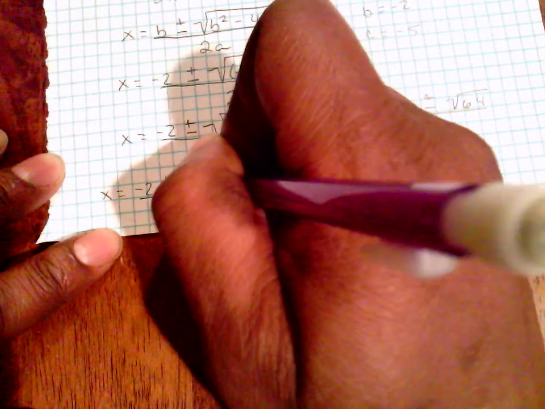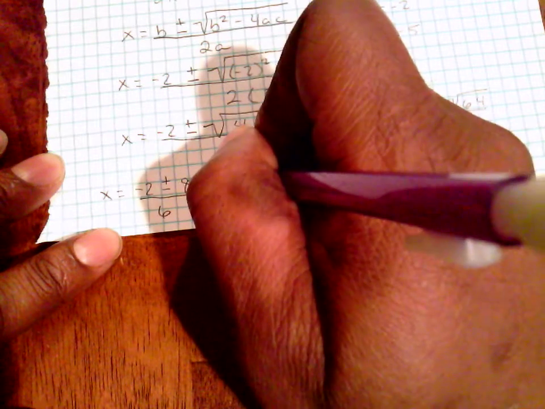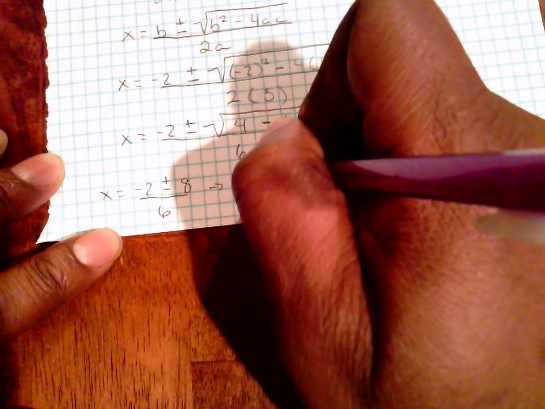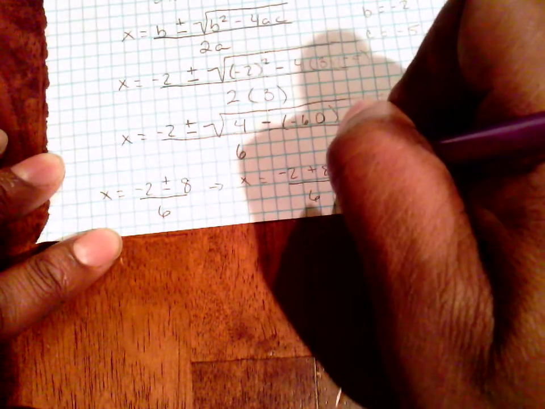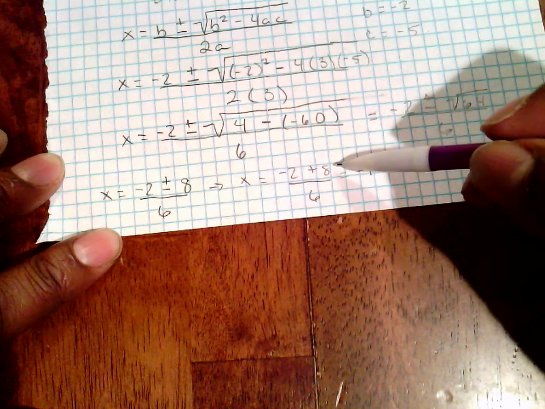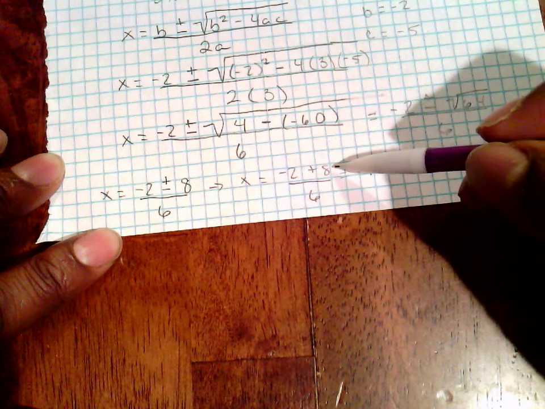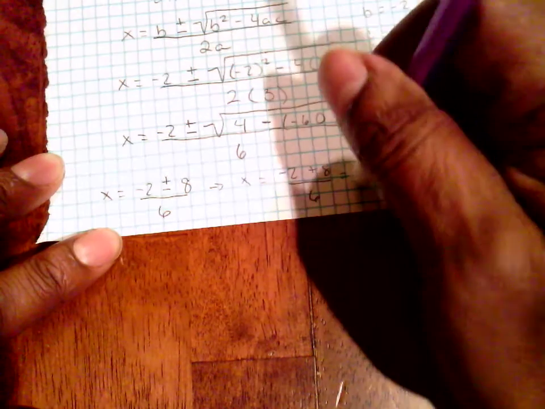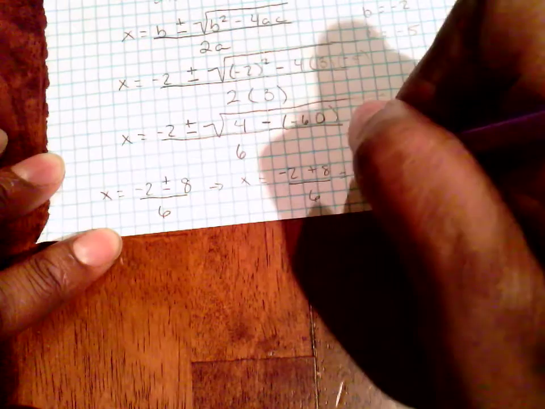And finishing this out, my two separate values will be -2 plus 8 divided by 6, which is, because -2 plus 8 is 6, and 6 divided by 6 is +1.